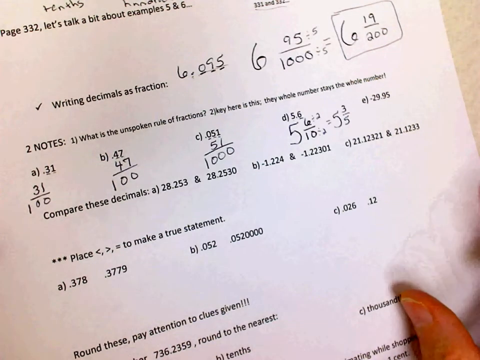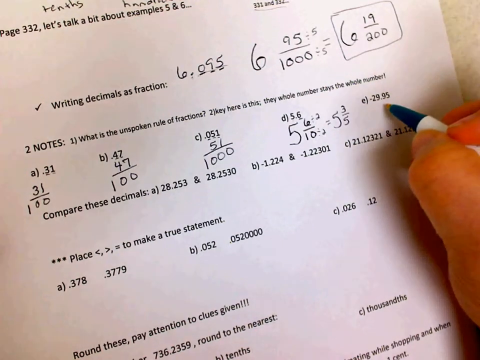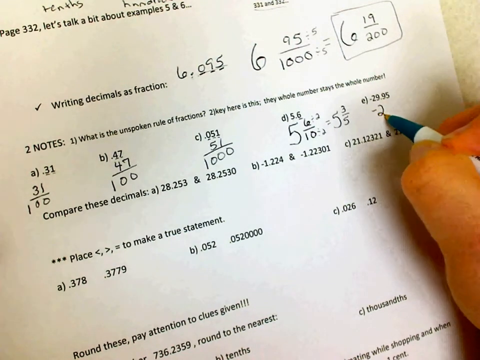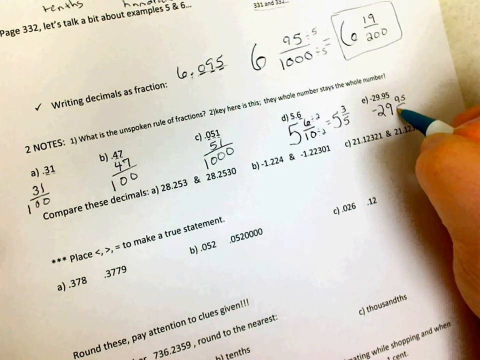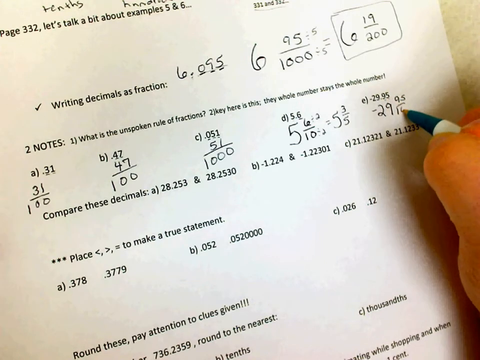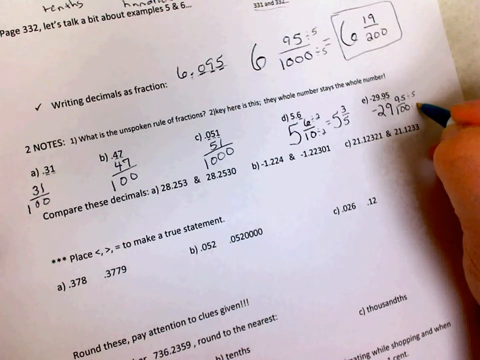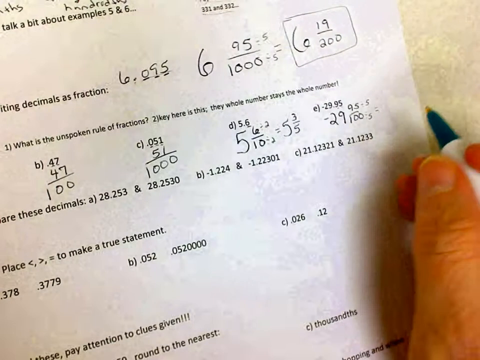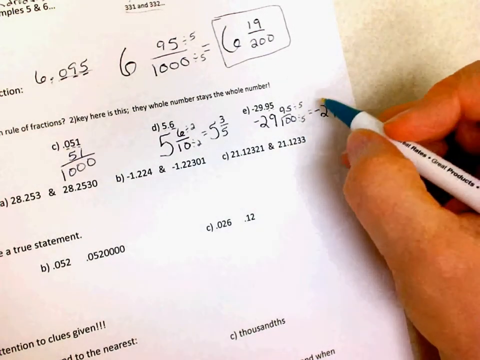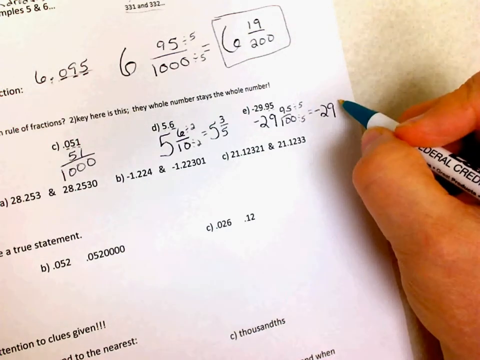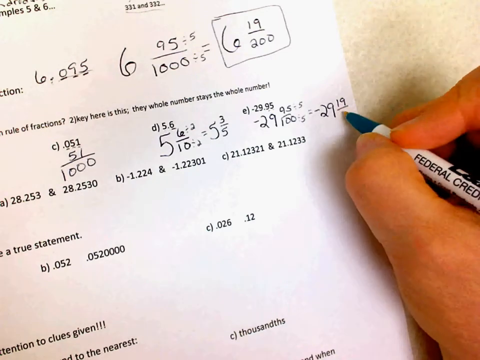And then last, negative 29.95. Again, the negative 29 is the whole number. It stays a whole number. Then 95 over 1 and 2 decimal places, so 2 zeros. Again, I can divide a 5 out of top and bottom, so that gives us negative 29. And just like with up here, 95 divided by 5 is 19. Then 100 divided by 5 is 20.